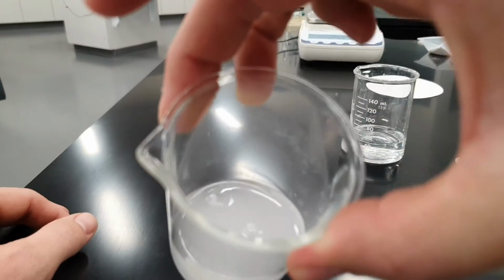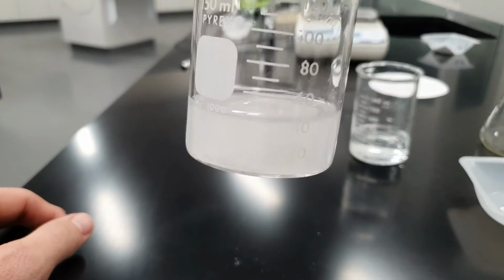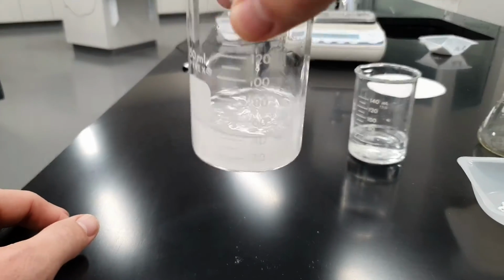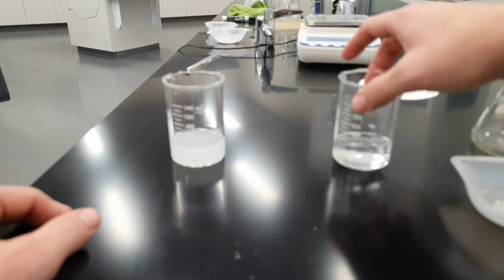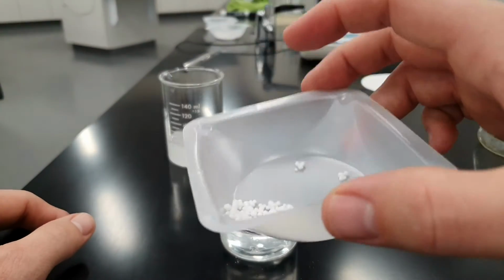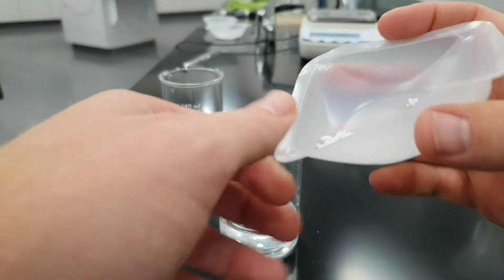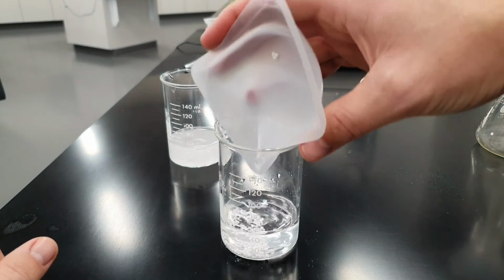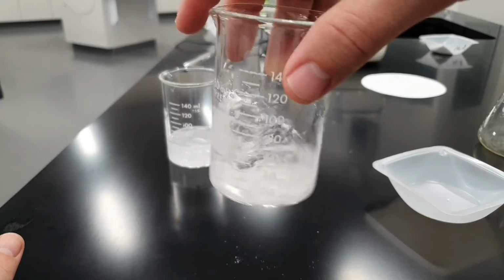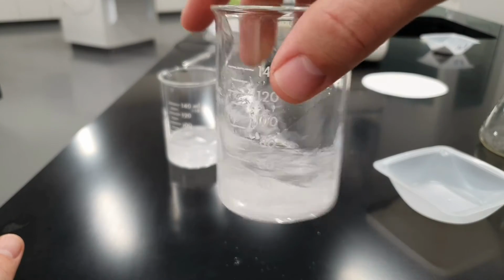What we're seeing is it looks pretty cloudy right now, but I bet as we give it a little more time and stir it a little more, it's going to dissolve. The other thing we're going to do is take our other 50 milliliters of water and our 2 grams of calcium chloride. We're going to pour that in there, and we'll see if the Dippin' Dots dissolve or if they just stay as a solid.